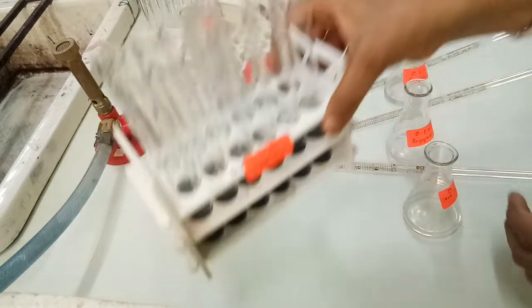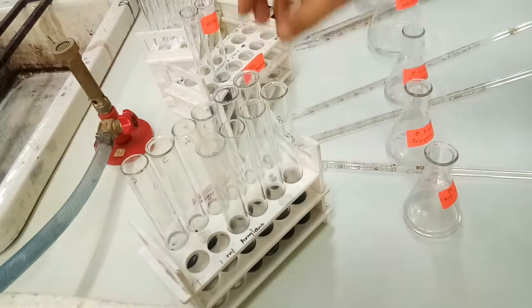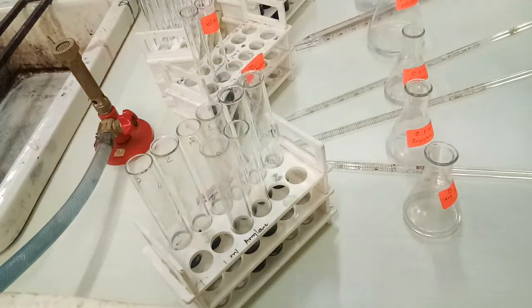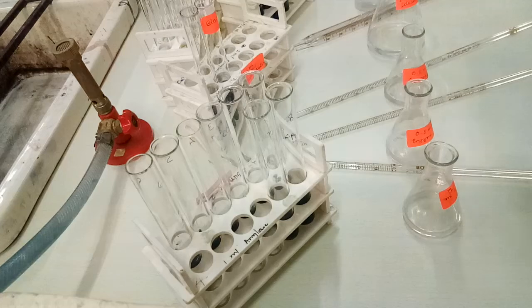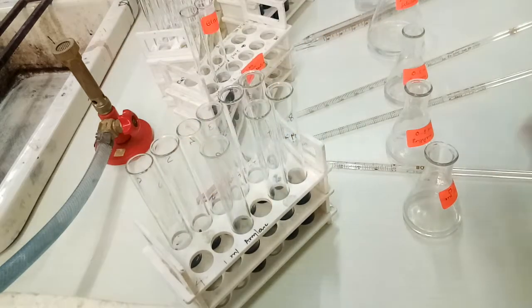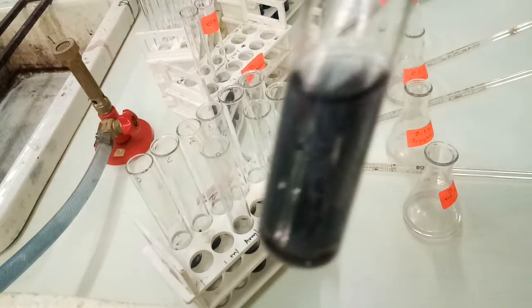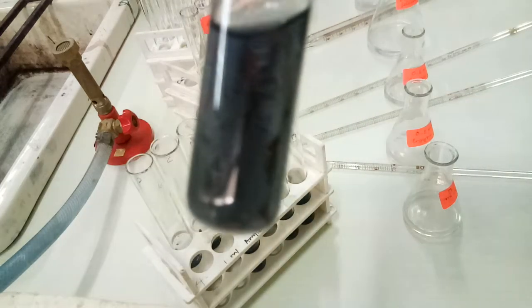We found this type of result: in the initial stage of the practical we are not getting any purple color formation, but in the last tubes, in tube number 7 and 8, we are observing a faint coloration. Especially in tube number 7 we can see very nicely that purple color has been formed.